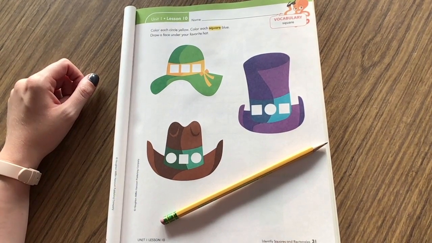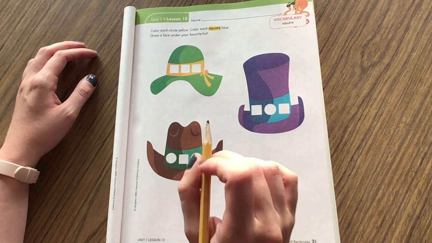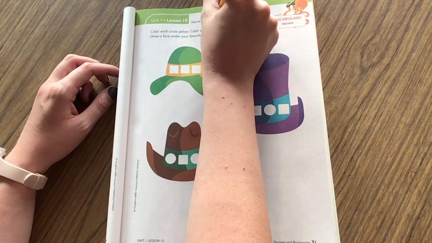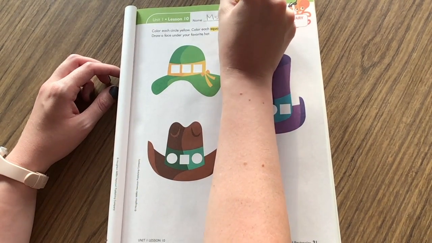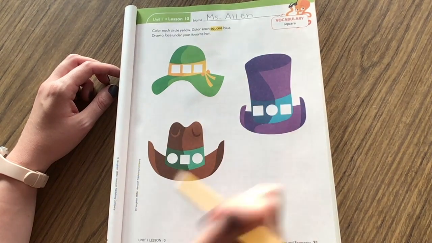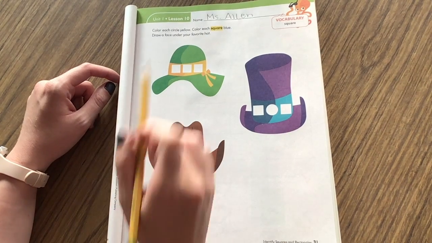The first thing I do is always the same. I pick up my pencil and write my name. You got it, friends. The first thing I'm going to do on my math workbook page today is write my name super nice and neat at the top in an erasable pencil. And then I'm going to read the directions.